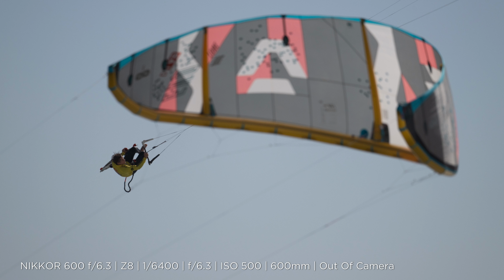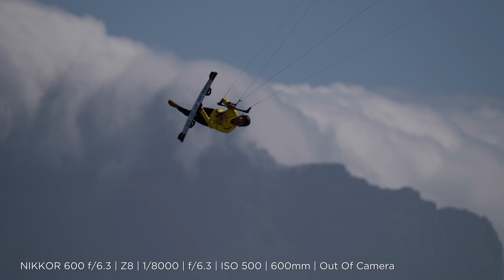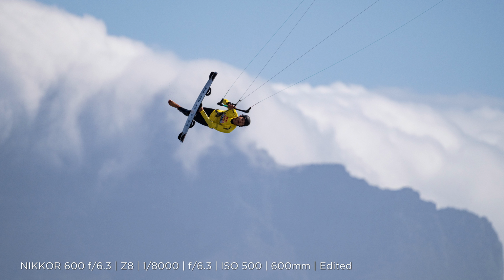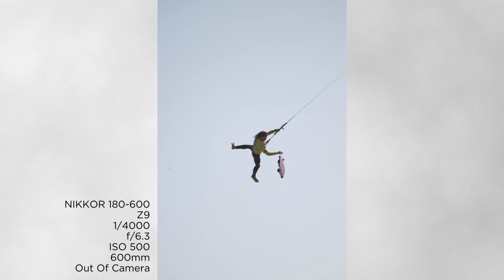That's where this lens kind of comes into its own. And you'll see the differences now. When you're shooting these kite surfers and you have that sun blaring from the back, the contrast that gets delivered with the 600 6.3 is definitely a little step above what you get out of the 180 to 600.